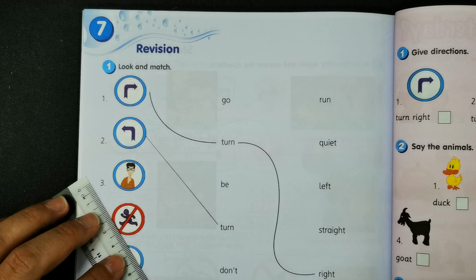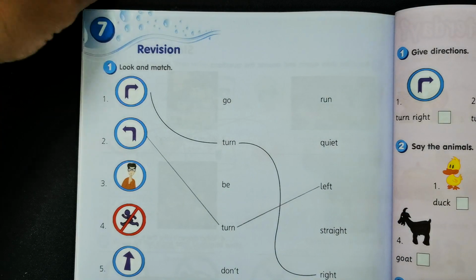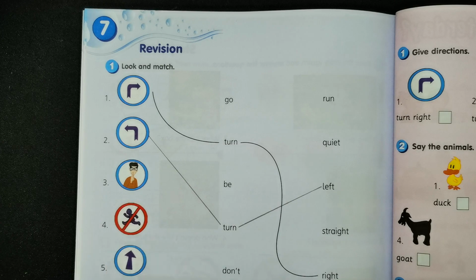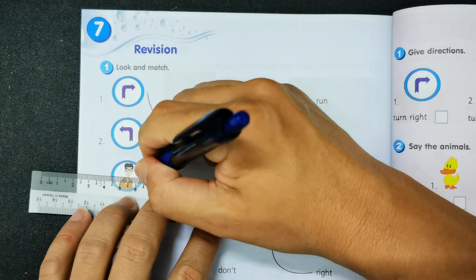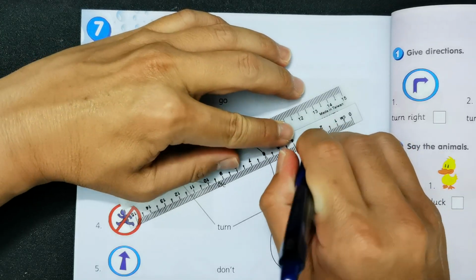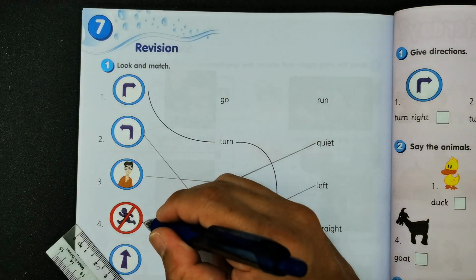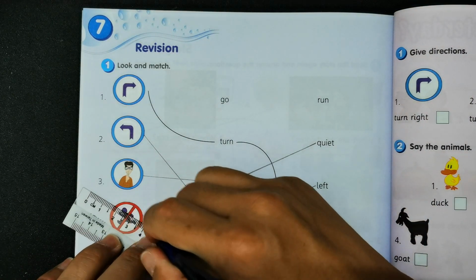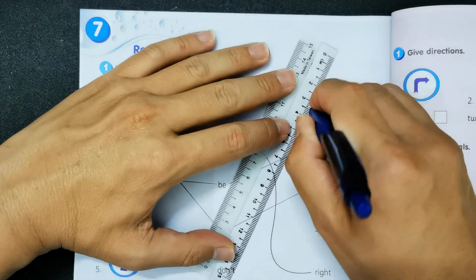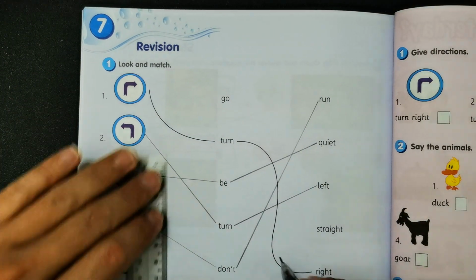Turn left. Next, number 3. So this one, be quiet. Then question number 4, don't. So as for this red color, don't run. And then number 5, go straight.